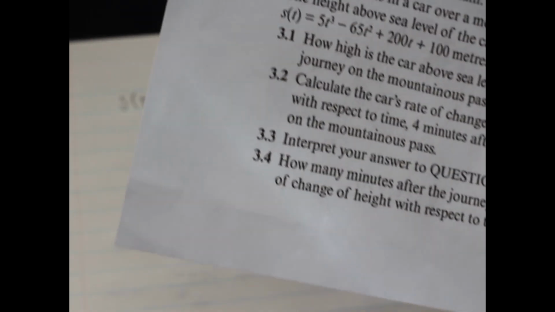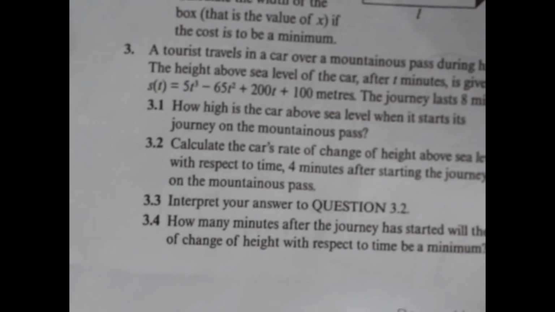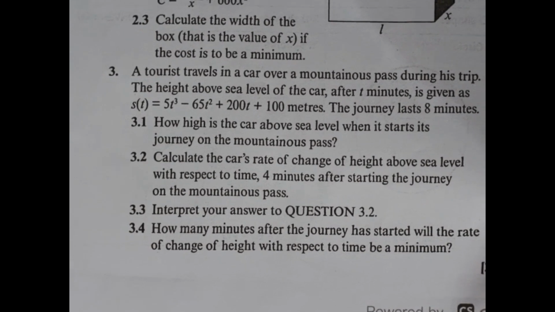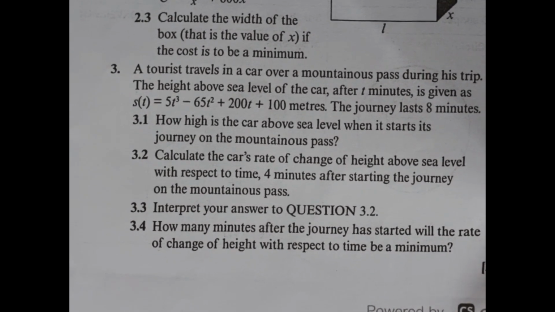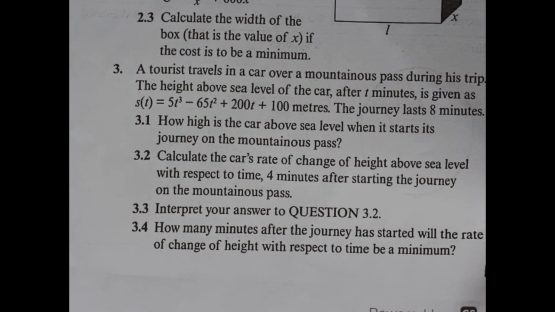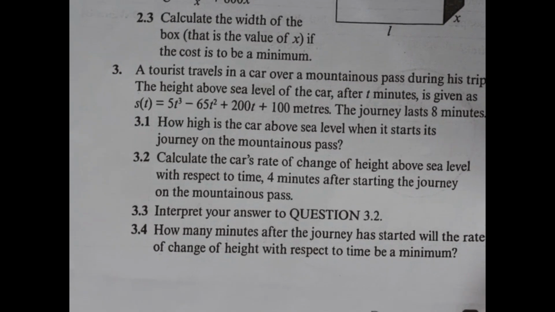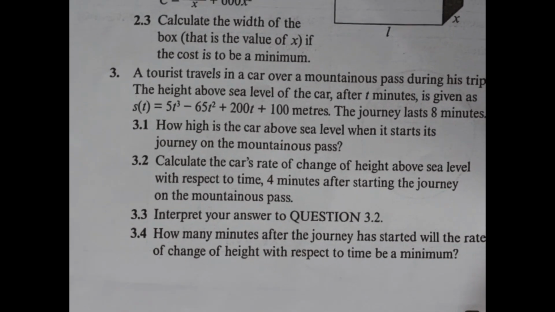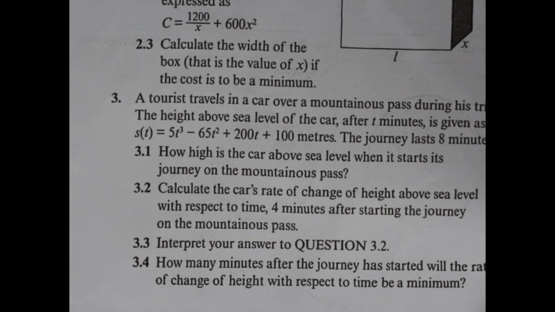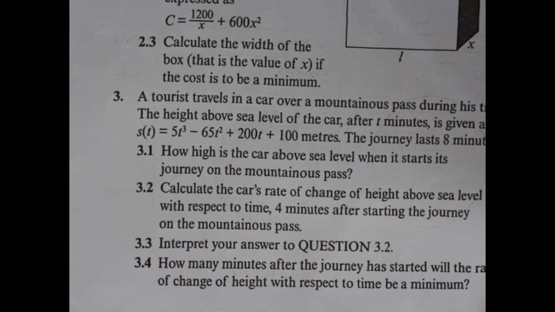Right, so 3.3, let's just read that quickly. Interpret your answer to question 3.2. We just spoke about it: because the rate of change of height is negative, that means our height is decreasing. In other words, the car is traveling in a mountainous area, but it's actually coming down.